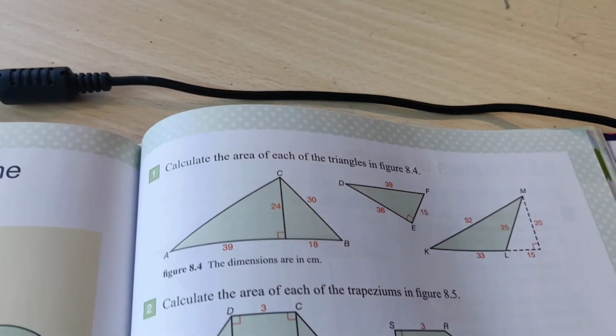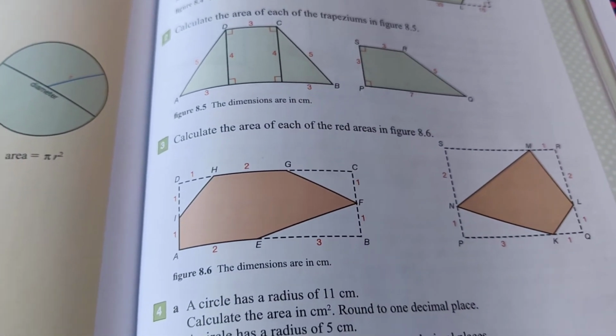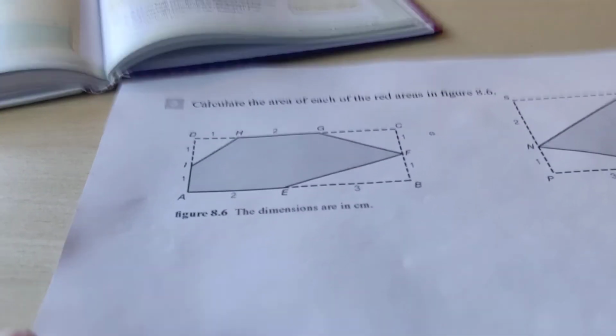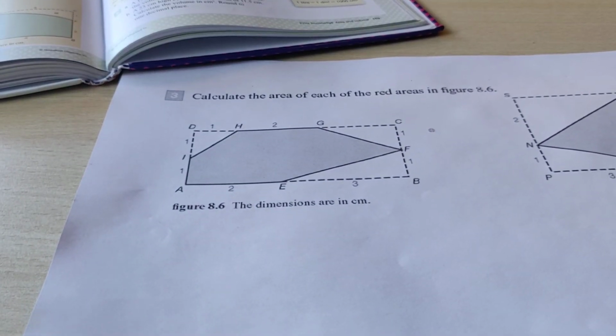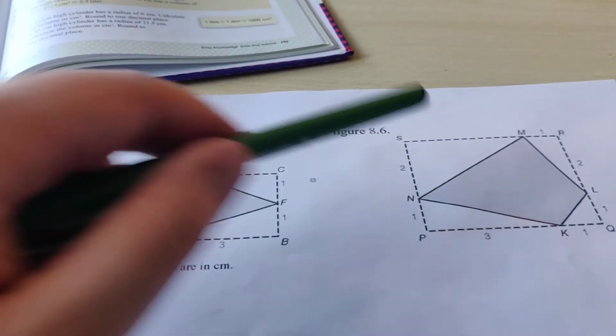Then these are the exercises for today. Right, and this one, exercise 3, looks a bit difficult, so that's why I wanted to explain that some more. So we also have it over here. It says calculate the area for each of these red areas, which is this area and also that area.